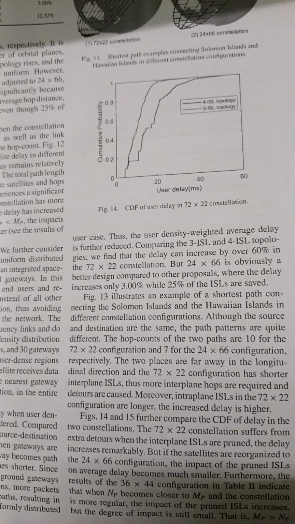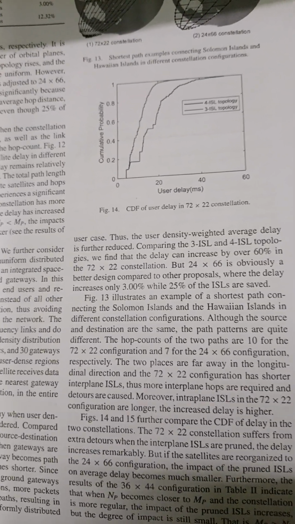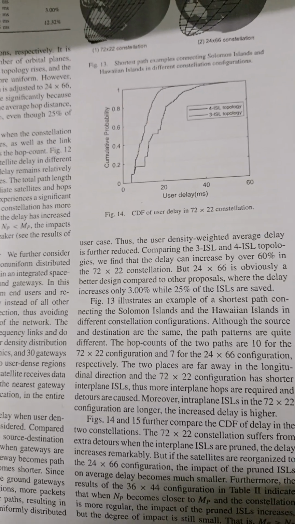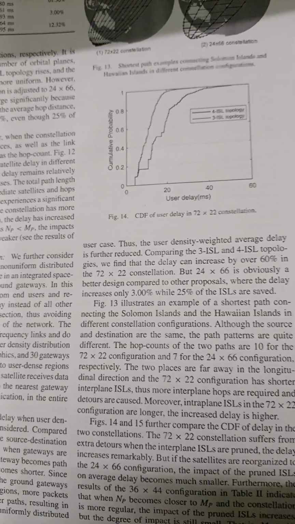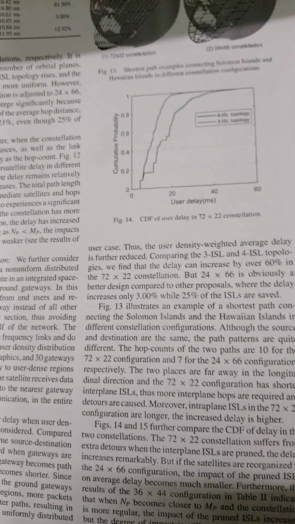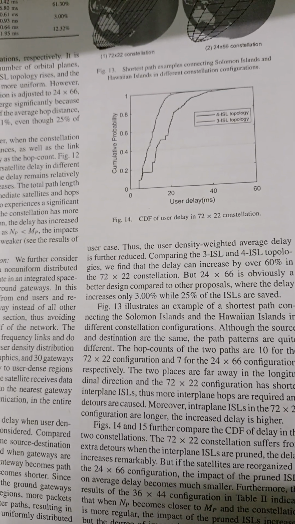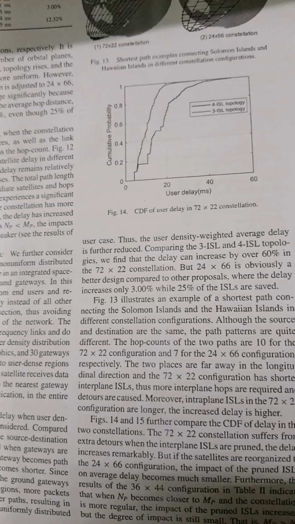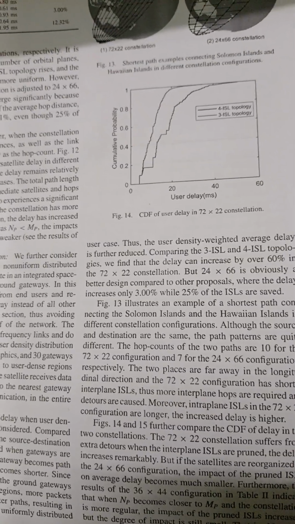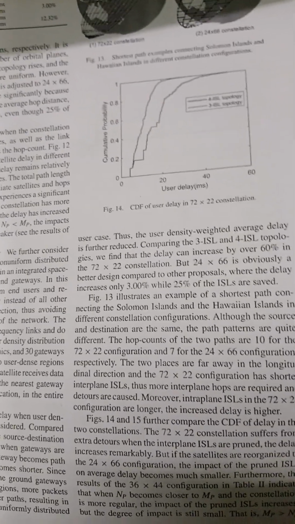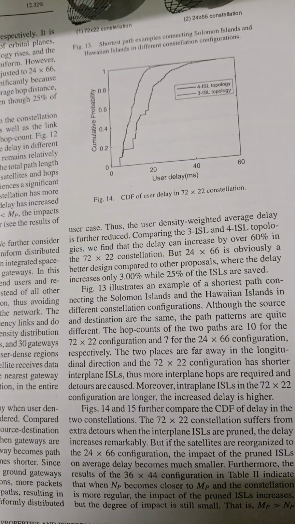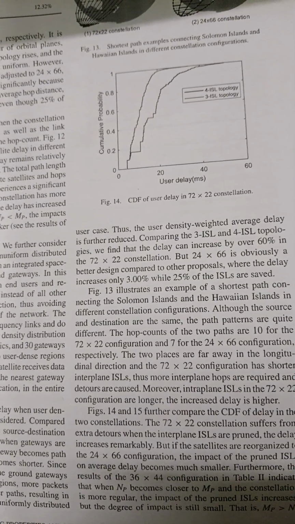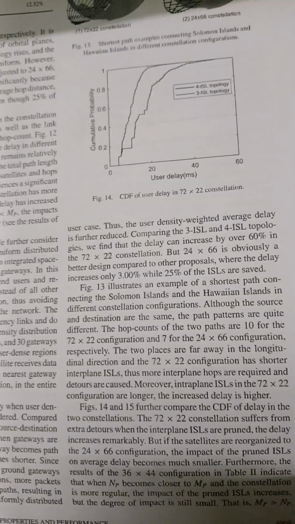The hop counts of the two paths are 10 for the 72x22 configuration and 7 for the 24x66 configuration respectively. The two places are far away in the longitudinal direction, and the 72x22 configuration has shorter interplane ISLs. Thus, two interplane hops are required.